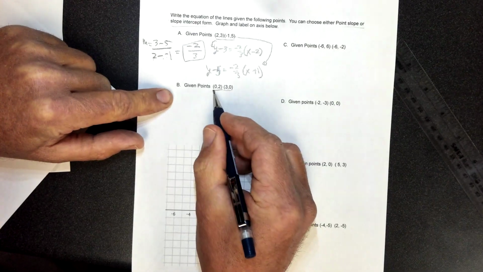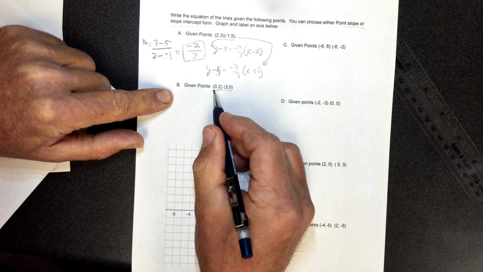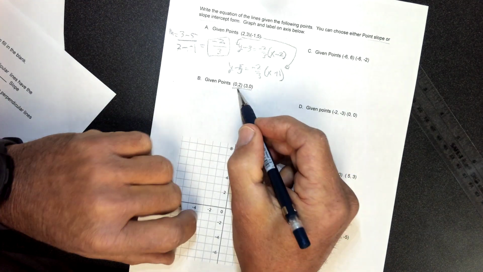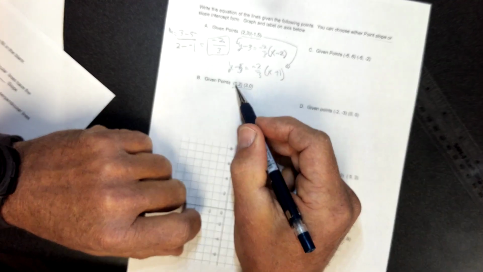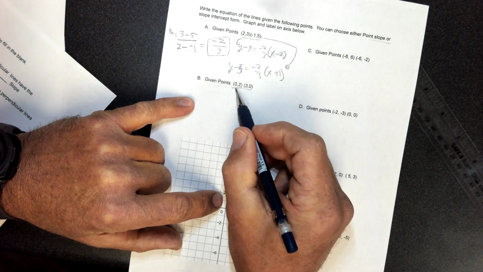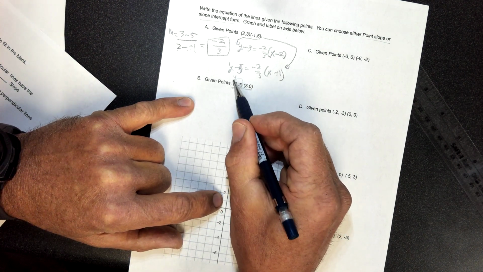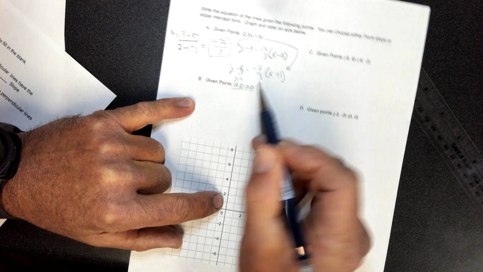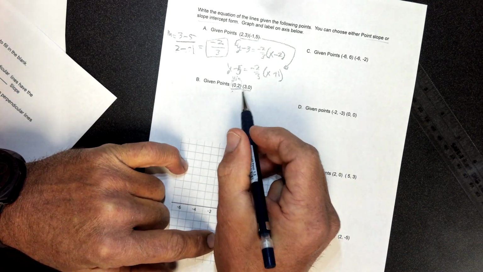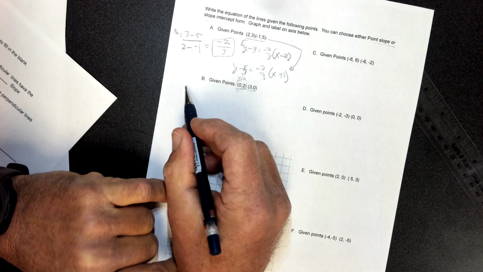Now these points look kind of special. We know that intercepts have coordinates that are zeros, right? And this would be my y-intercept because my x-coordinate is 0. So knowing that, I'm going to use slope-intercept form. But first we got to find the slope.